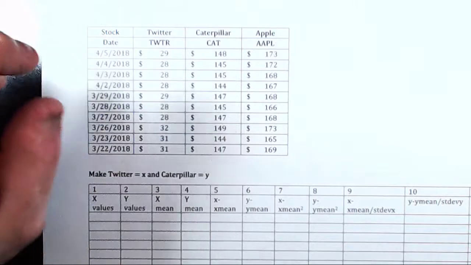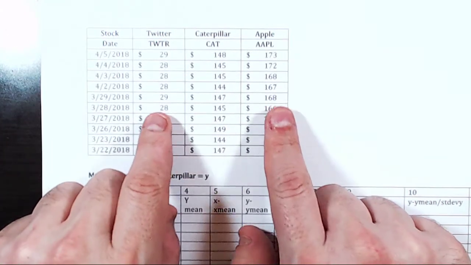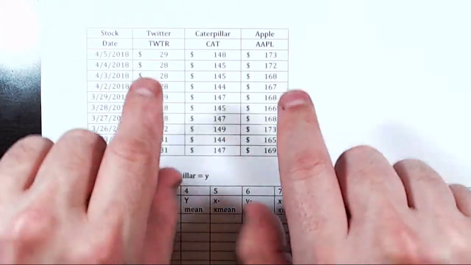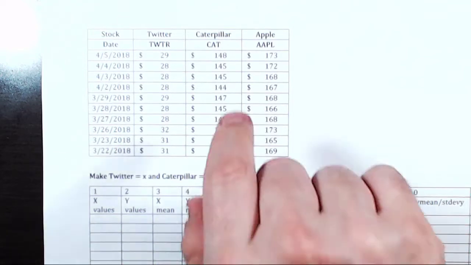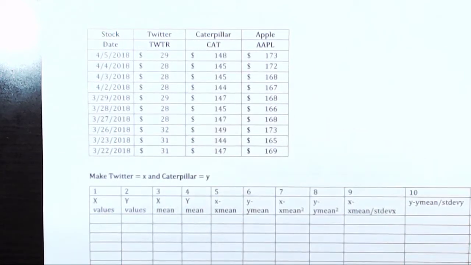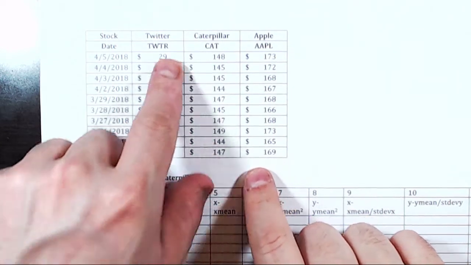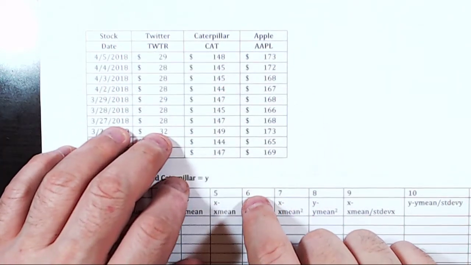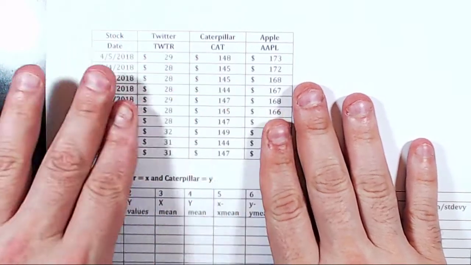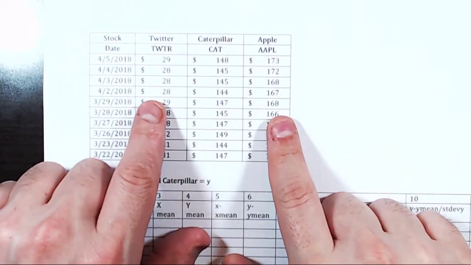Okay, so here's the key. These two have something in common, don't they? They're both technology companies, and Caterpillar is a heavy equipment company. So when you're thinking about stocks, if there is a positive correlation among these three stocks, we'll call this the portfolio, it would be between Twitter and Apple.